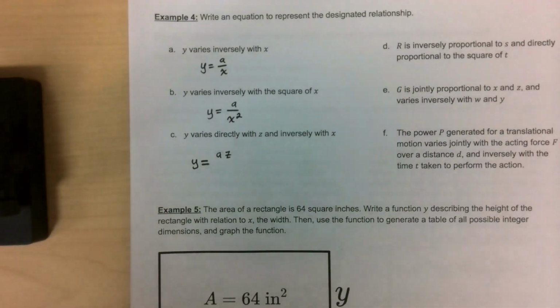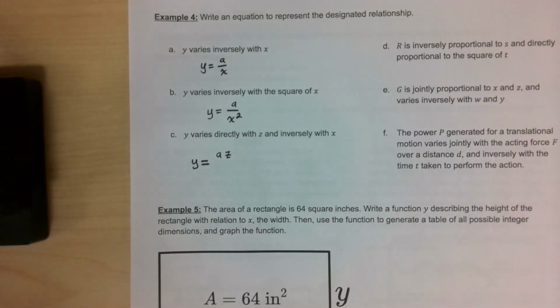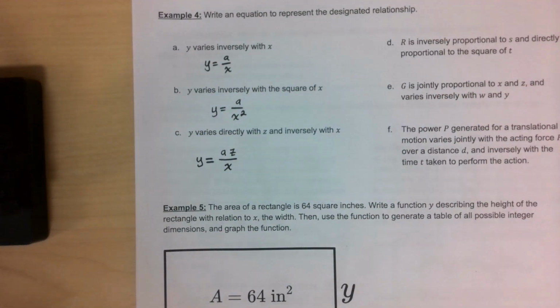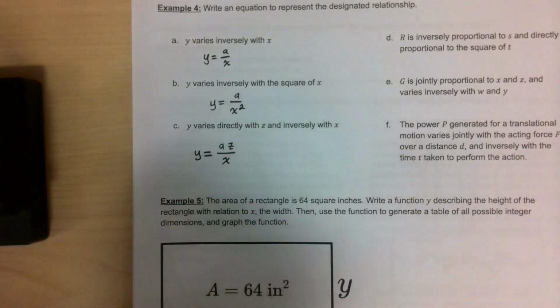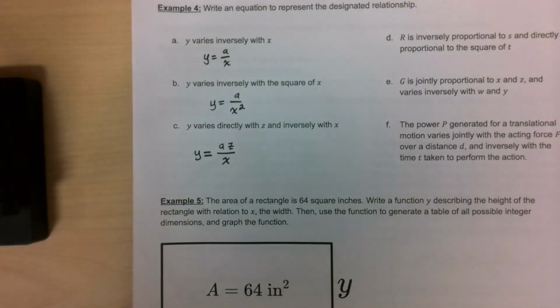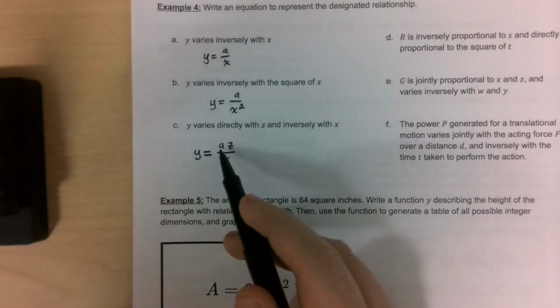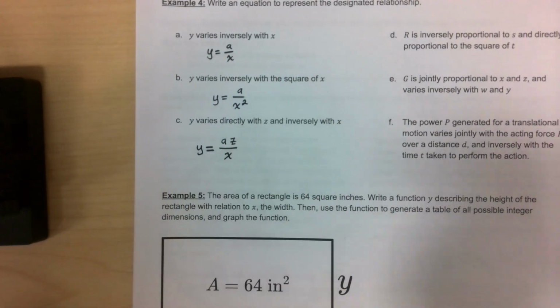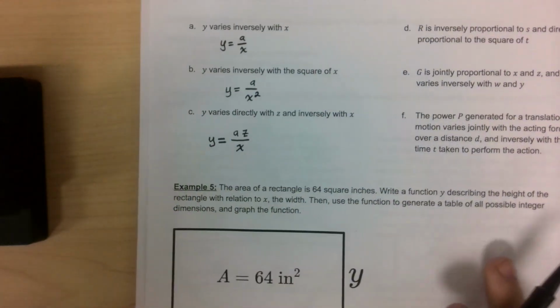But it also varies inversely with x. So what do we do to show both of them? Well, we recognize that an inverse relationship with x just means that x should be in the denominator of a fraction. This shows that y varies directly with z, since it's y equals az, and since it's over x, it varies inversely with x.